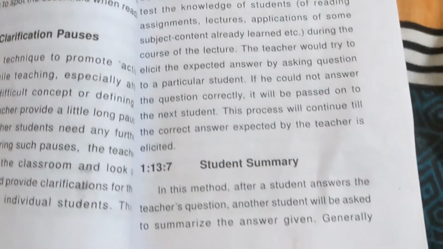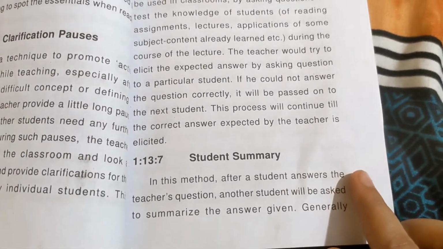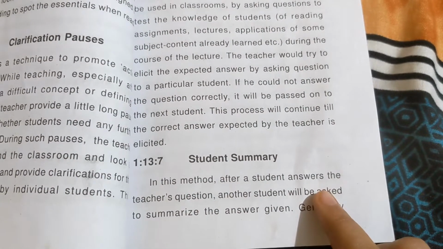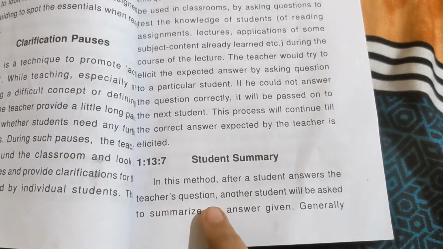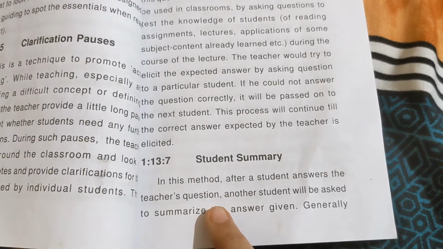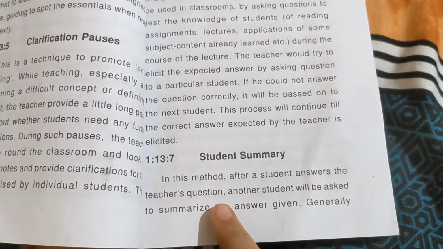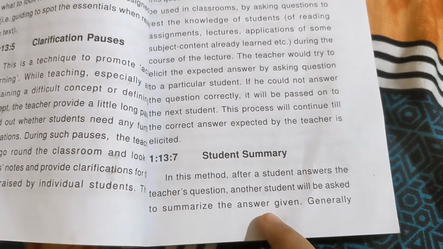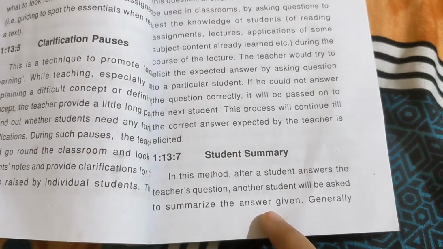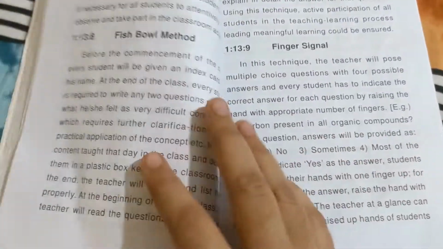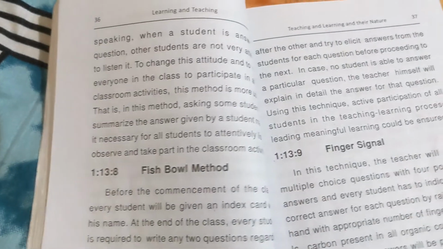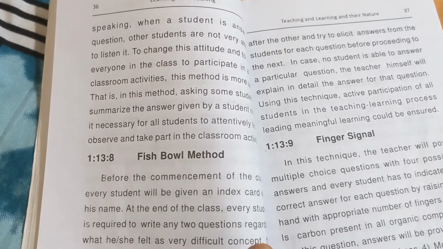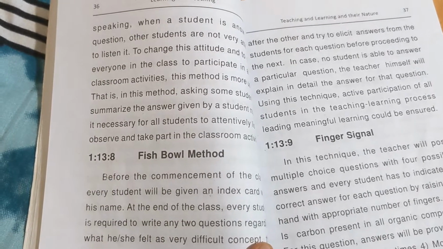The next technique is student summary. After a student has given an answer to the question asked by the teacher, the teacher will choose another student in the class and ask that student to summarize the answer the other student gave. This is done because many students don't listen in the class. When a student is answering, they are least bothered. They won't listen to what answer the student is giving.